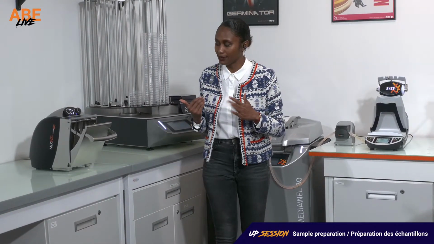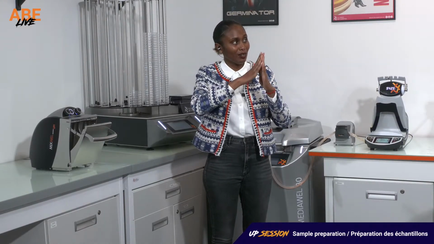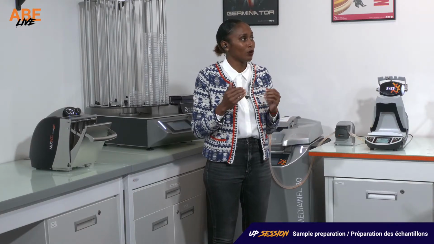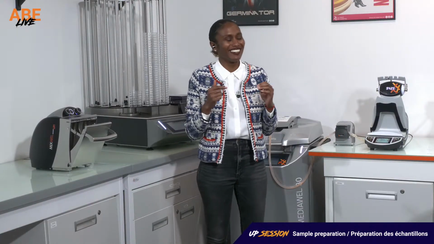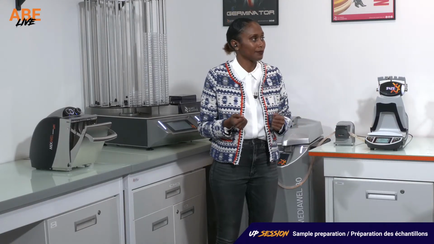In our case, the paddles go in a movement like this, a bit like a nutcracker, and this movement will allow a better pressure on our sample, up to 70 kilos per paddle. So you have more performant blending.